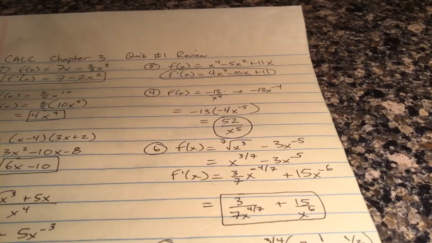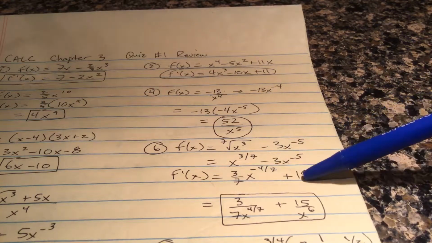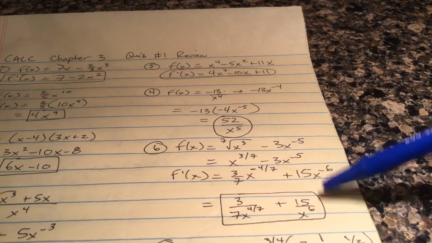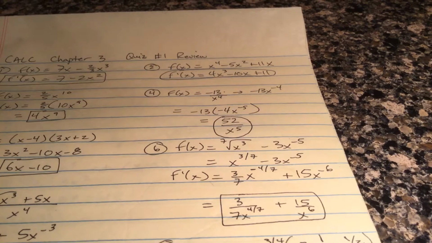I would rewrite the 7th root of x to the 3rd as x to the 3/7. Bring down the power, 1 power less. Then I just rewrote it here. This is when we take the derivative, bring down that power, 1 power less, and then write both the negative powers in the denominator there.